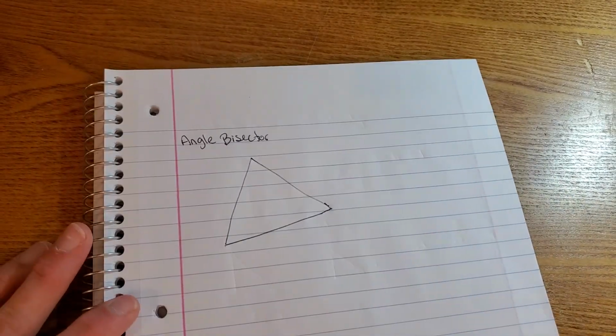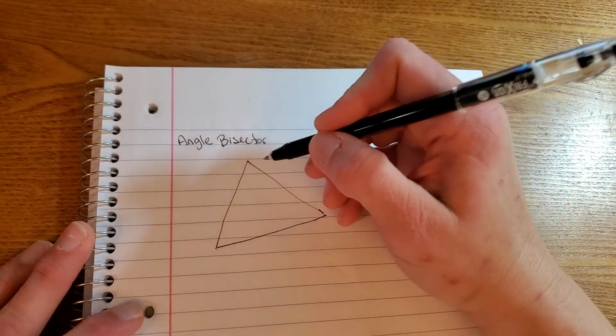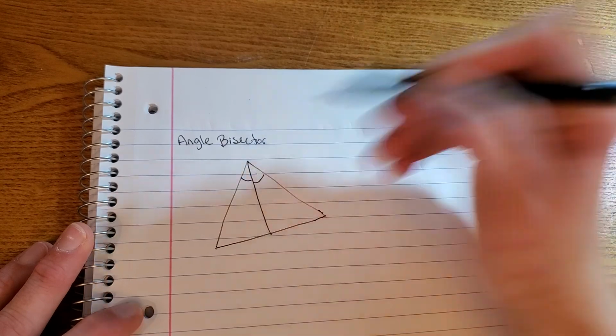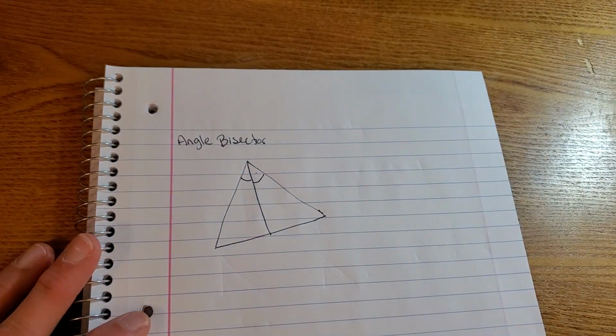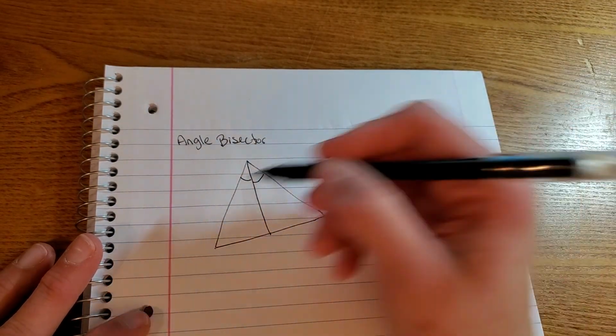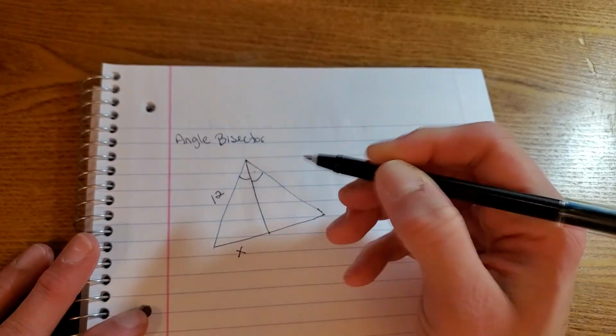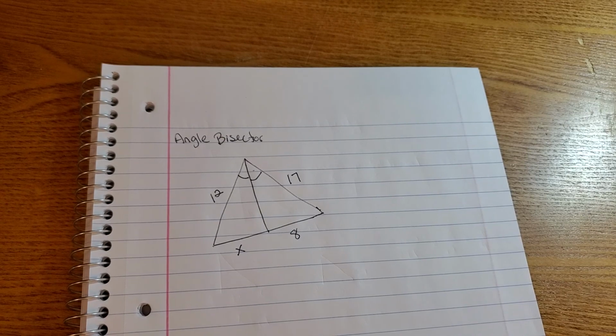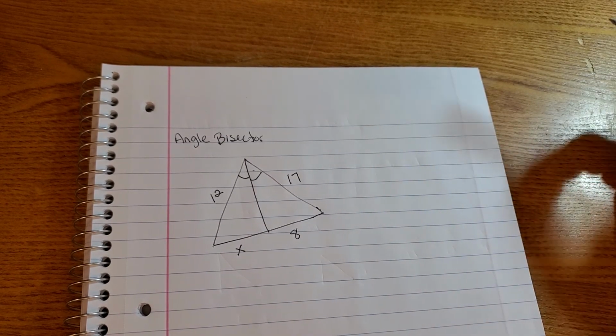So you draw your triangle here, and you would bisect one of the angles, which means that these two are the same. And let's say I had 12 here. Well, this is x. And we want to solve for x. So we can go ahead and make a proportion.